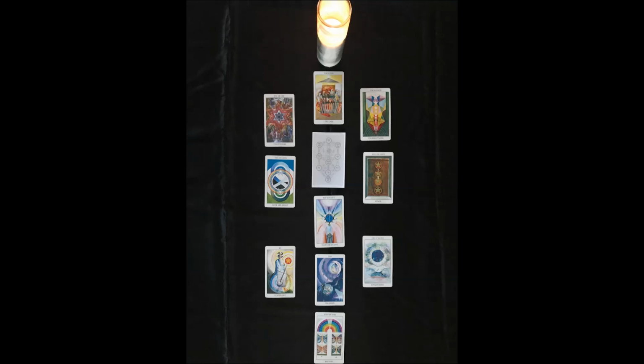Well, I'd go back and look at that previous spread and take a look at the emphasis of it in that position in that previous spread. Yes, so one of the things that's really interesting is that is the reading we did this morning, and now we're doing this reading this afternoon.